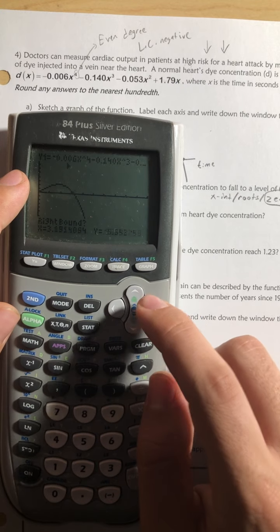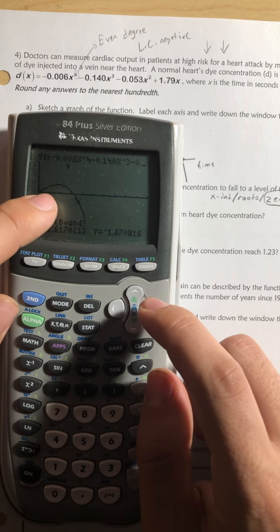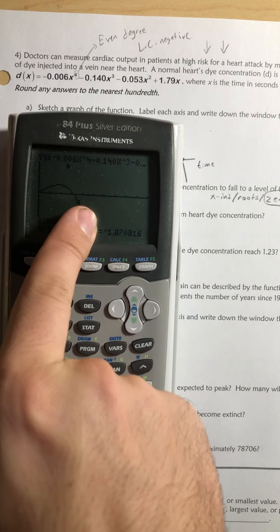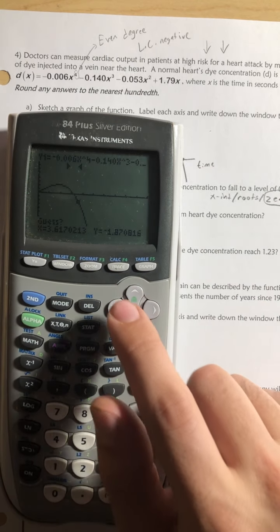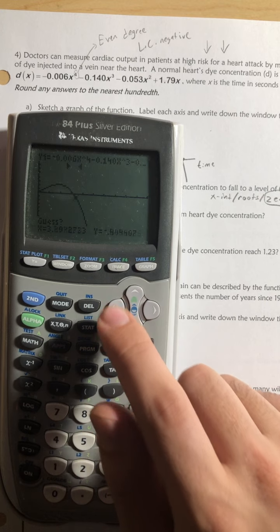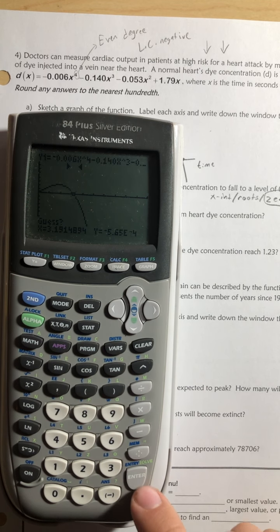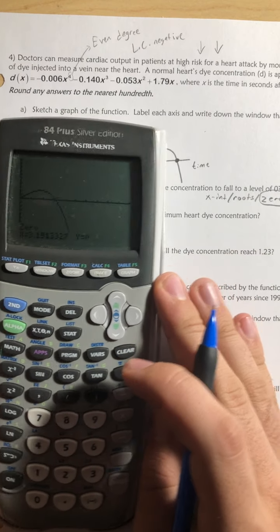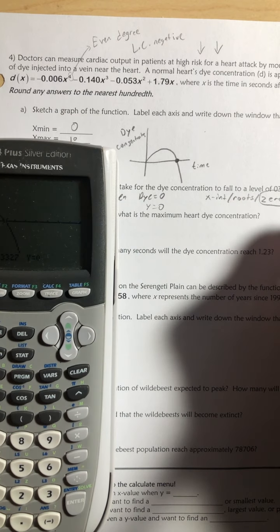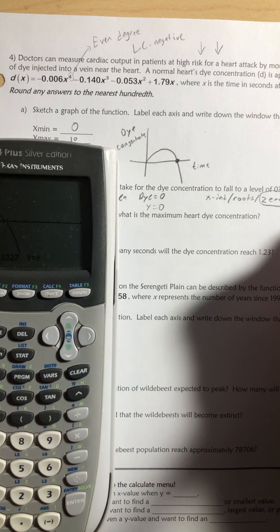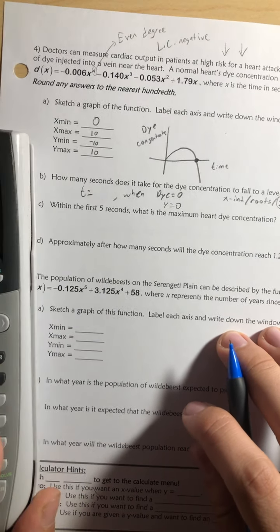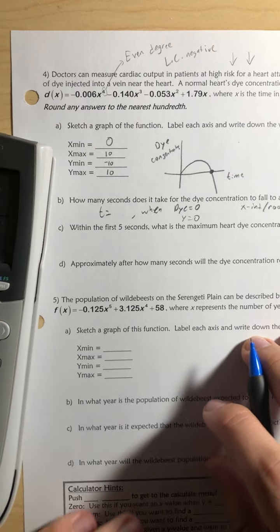I'll go to the right, and now I know I'm to the right because I'm below it now. I'm to the right of that point. Press enter. Then it says guess. You can just try to put it close to it. I'm going to press enter again, and I get this point, 3.19, comma 0. So 3.19 seconds after is when the dye concentrate equals 0.